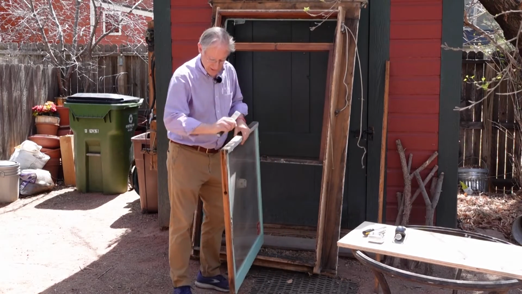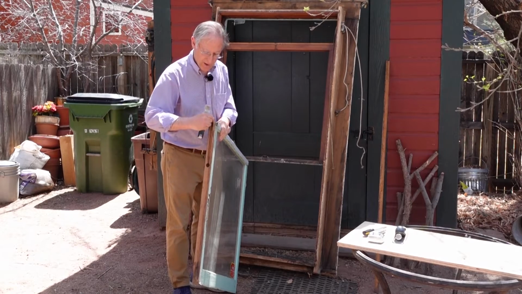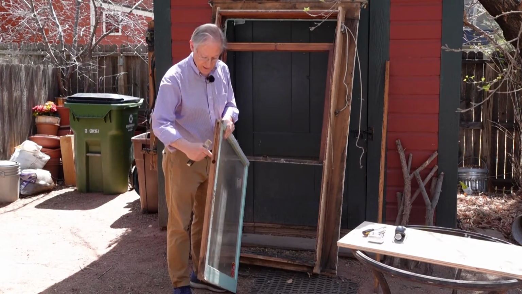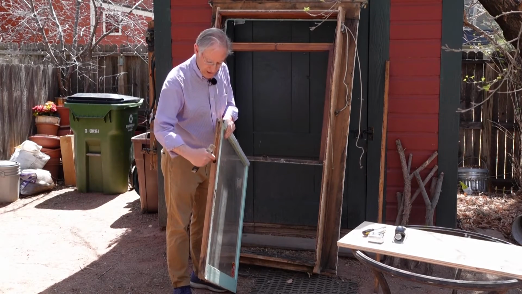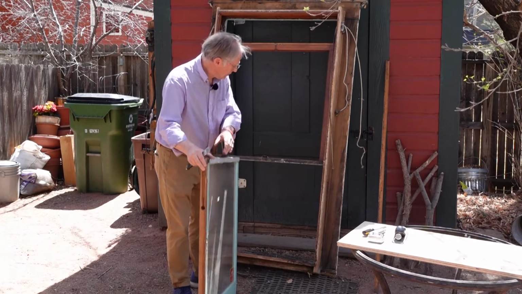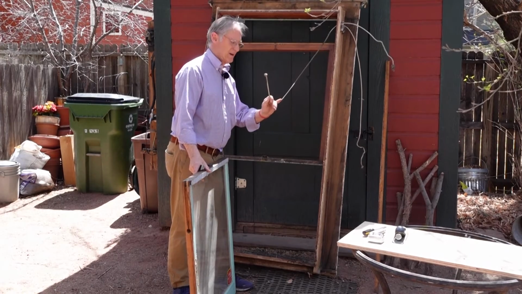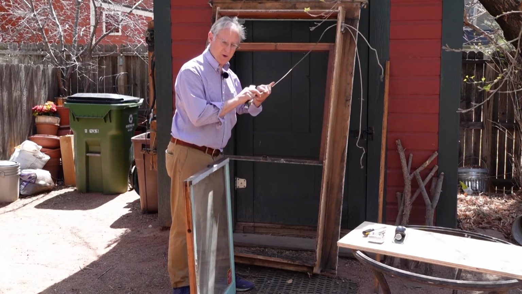This sash is what we call plowed for rope and pulley. So the rope sits here, has a knot on the end of it, which you can see. It's a nice knot. And this is cotton cord.